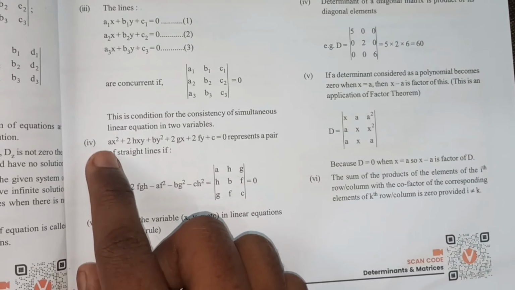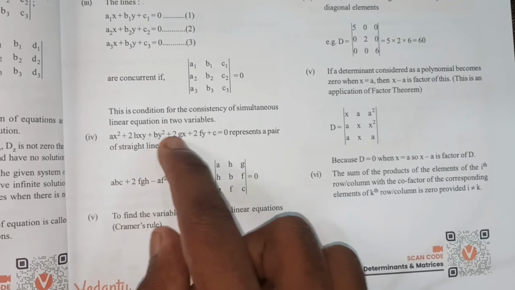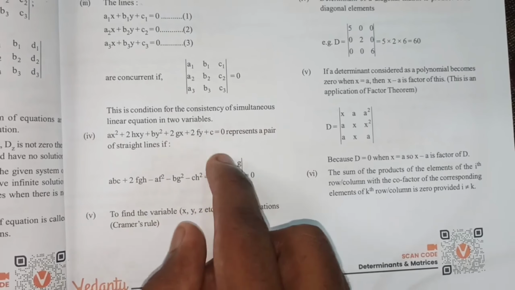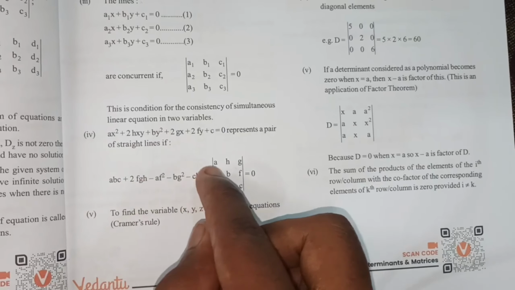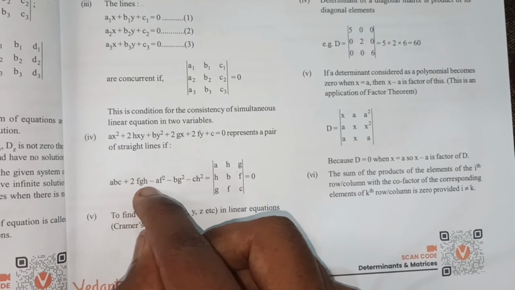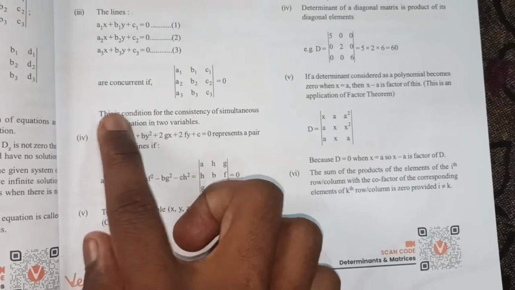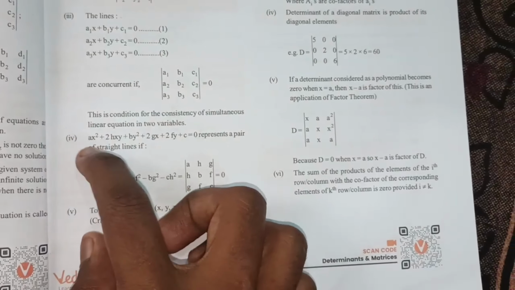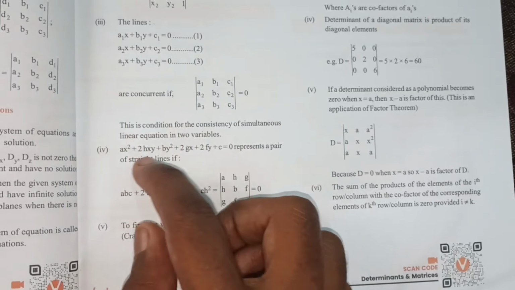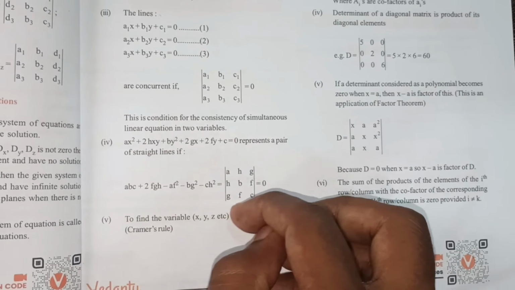Next, the equation ax² plus 2hxy plus by² plus 2gx plus 2fy plus c equals 0 represents a pair of straight lines if abc plus 2fgh minus af² minus bg² minus ch² equals 0. It can be a curve equation, but if it is to be a pair of straight lines, it must satisfy this.